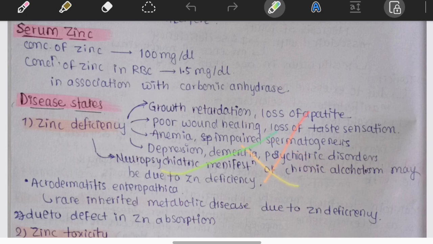Similarly, growth requires continuous cell division and protein synthesis. Many of these reactions depend on zinc-containing enzymes. So if zinc is deficient, cell division slows down and protein synthesis decreases. As a result, children develop growth retardation. Here is one clinical point: a child with poor growth despite adequate nutrition should always be evaluated for micronutrient deficiencies, including zinc.